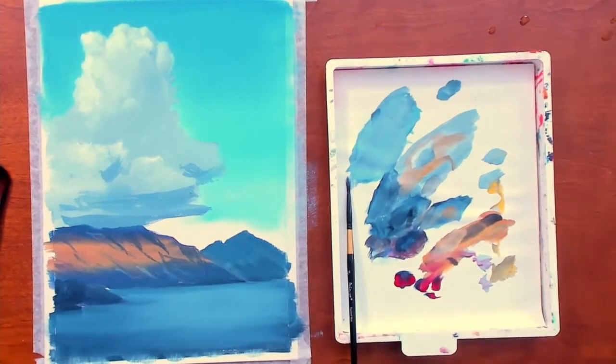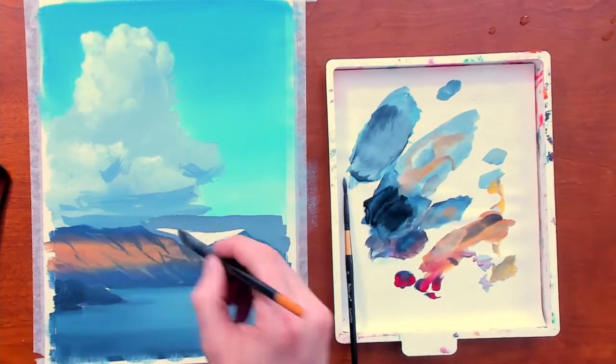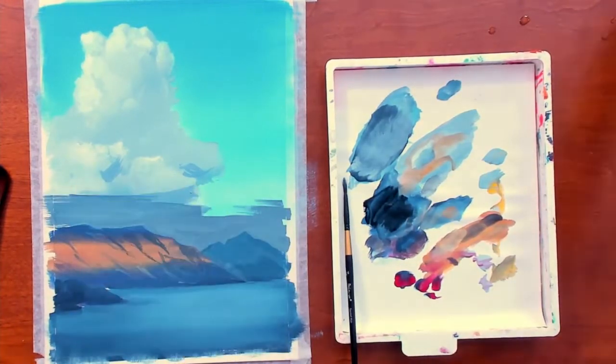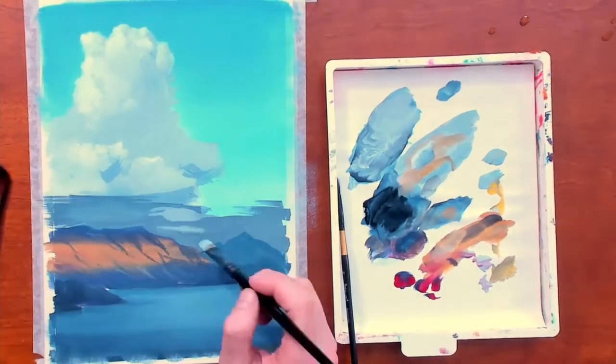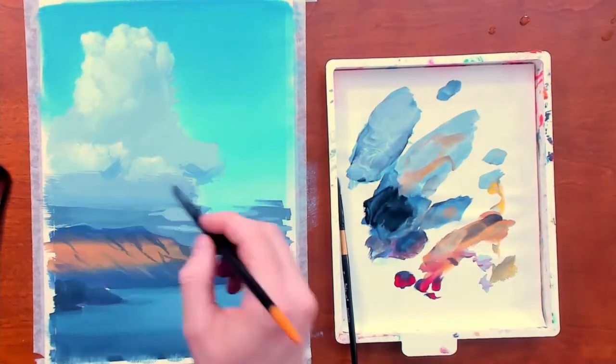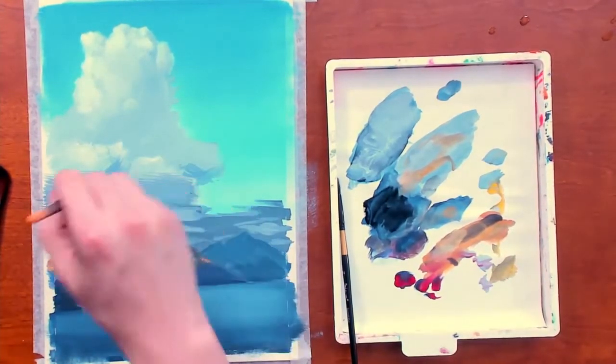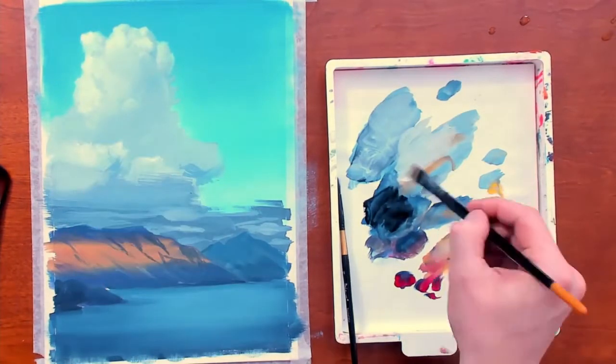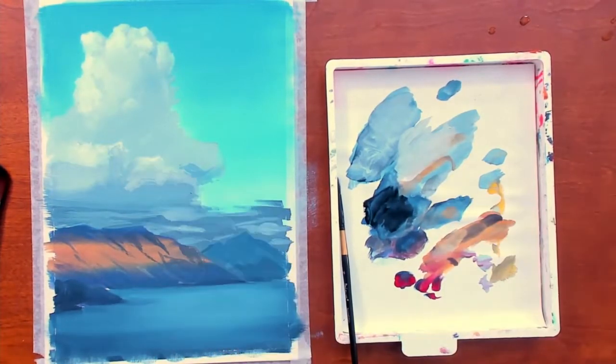I brought in a large brush with water loaded on it and wet the paper just where it is. I'm doing this again here with wet paint. Every time that we put down a stroke, every time we put down paint, every time we put down water, we're changing the way that everything behaves.